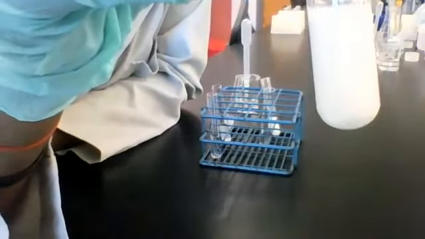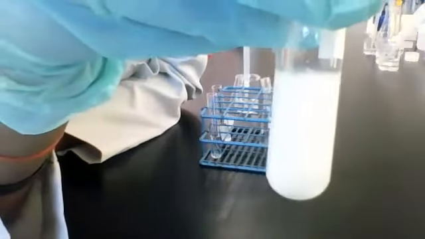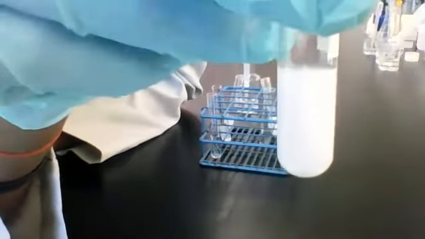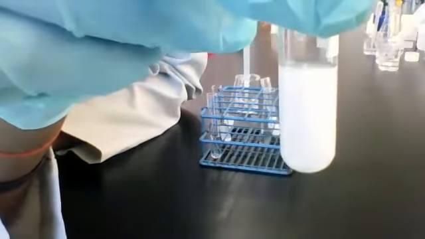Okay, here it is. This one looks similar to the previous one that was white, except there's a lot of solid at the bottom, if you can see that. And I can see the solid just falling and falling to the bottom.